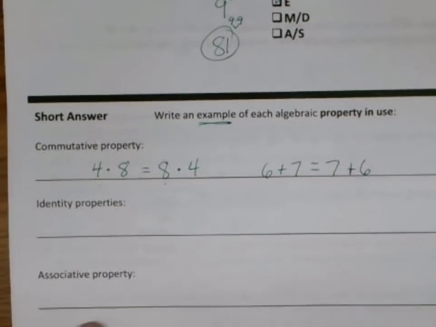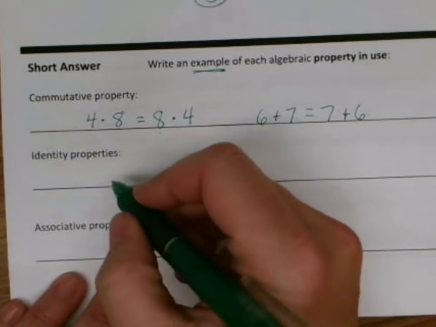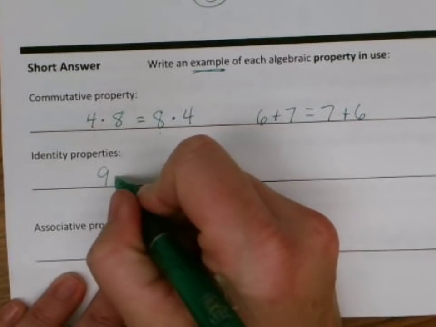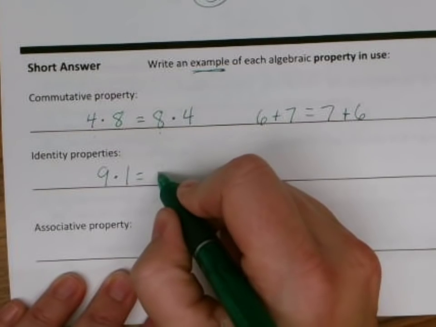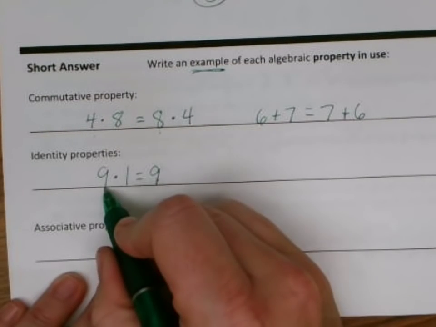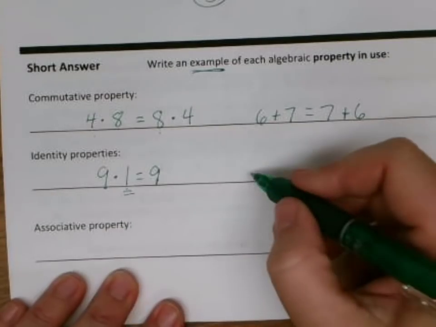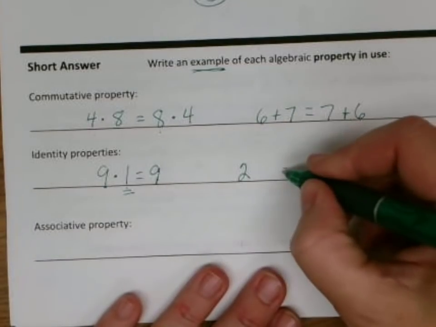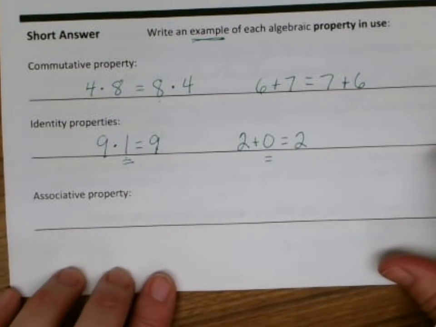Identity properties. For this one, if we are keeping our identity, we don't want to change. Don't go changing. So, okay. We have 9 times 1. 9 times 1, that's going to give me 9. Because if I want to keep 9, the only way I can do that is by multiplying it by 1. And then for addition, if I want to stay at 2, I don't want to change my identity, I want to equal 2, what can I add to 2? I can add 0. So that is our identity property.